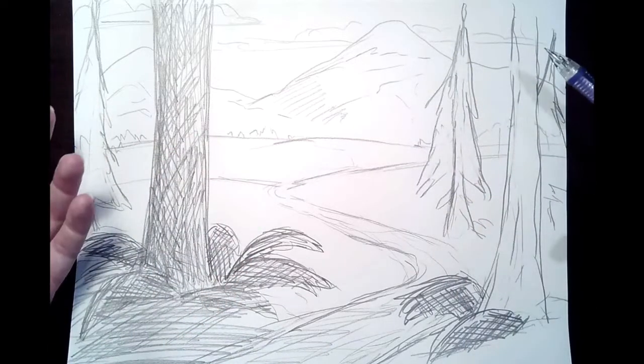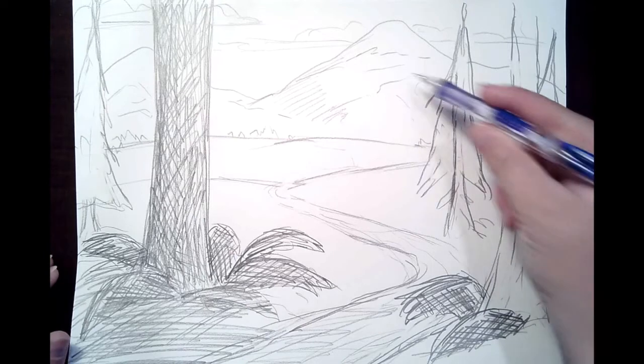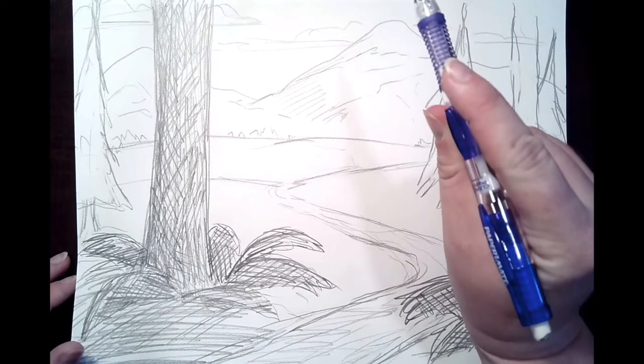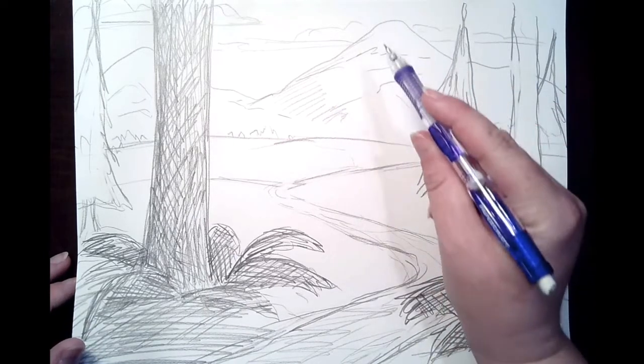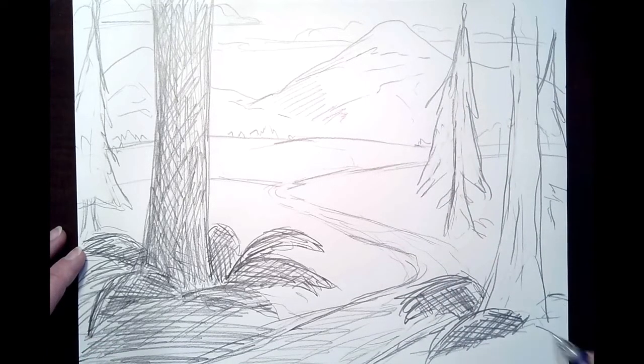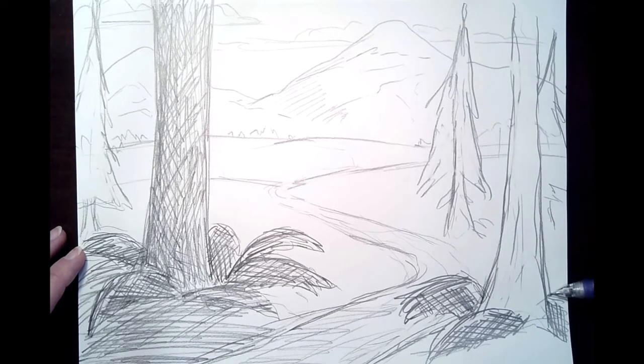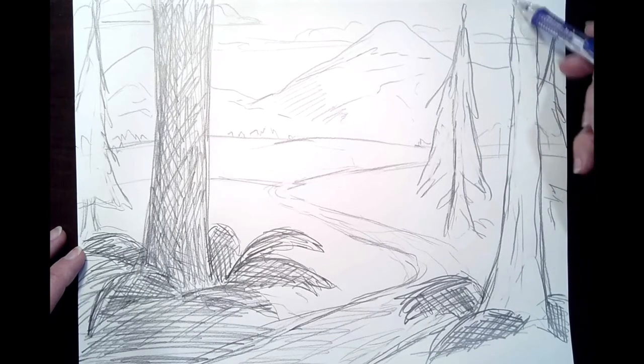We don't see the sun in our landscape. You probably wouldn't see the sun in a landscape unless it was sunset, or unless you're pointing your camera up at the sky to take a picture of the sun. So don't let yourself fall into the habit of adding a sun to every single landscape, because you typically don't see the sun unless it is sunset or sunrise.